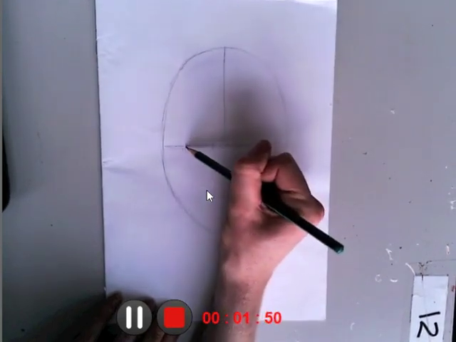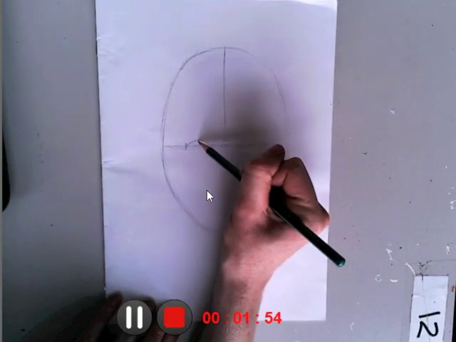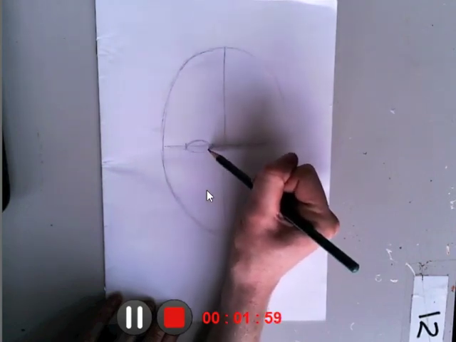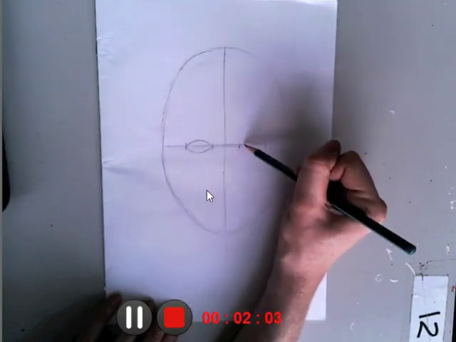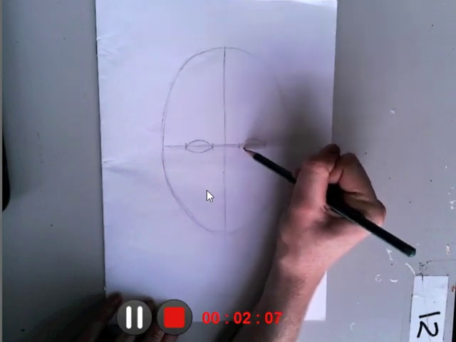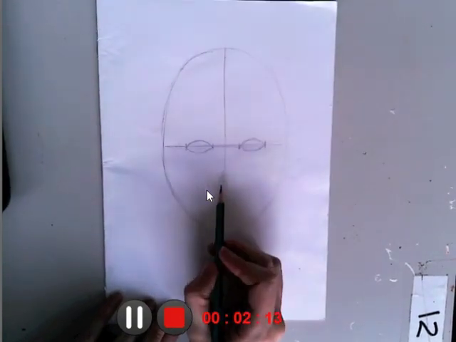Now, I'm going to draw my eyes. Draw my eyes almost like they're leaf shapes. I'll come back in with the details afterwards. Okay, before we work into any more details, I'm going to draw the rest of the face.